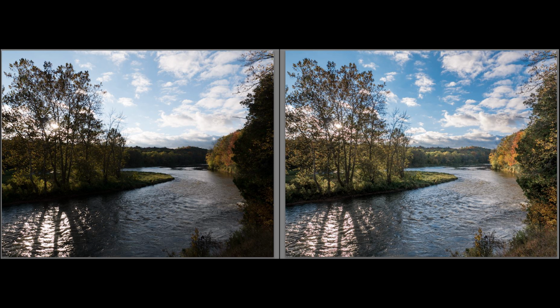So as you look at the camera that has good dynamic range, the image on the right, you can see the details in the shore. You can see the trees in the background, and the details and the colors in the cloud and the sky.